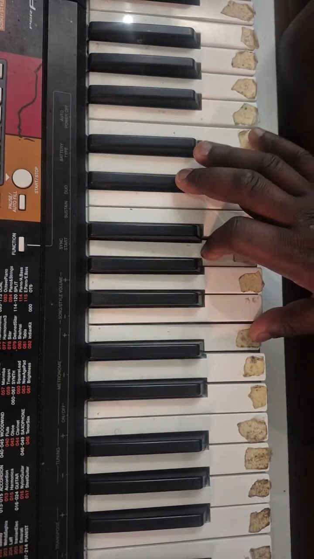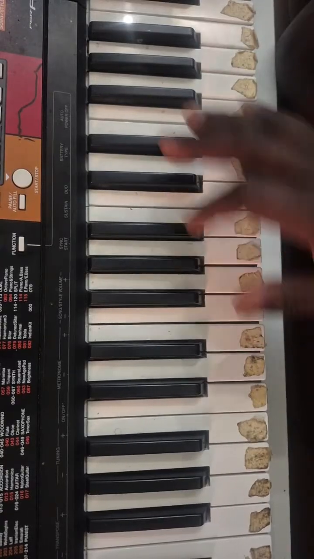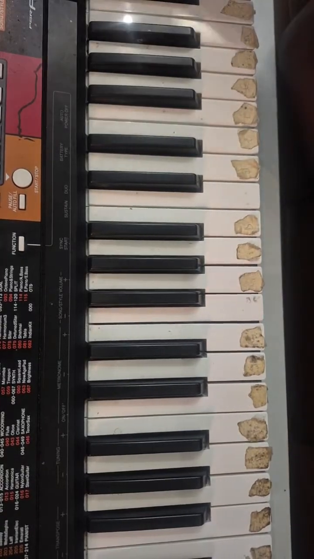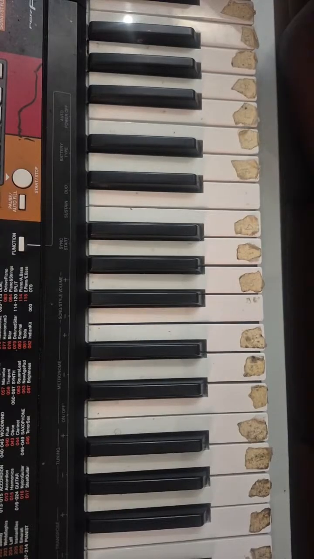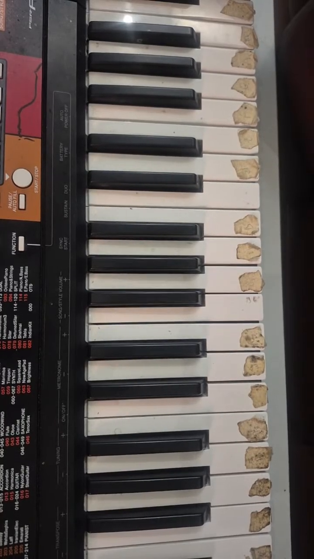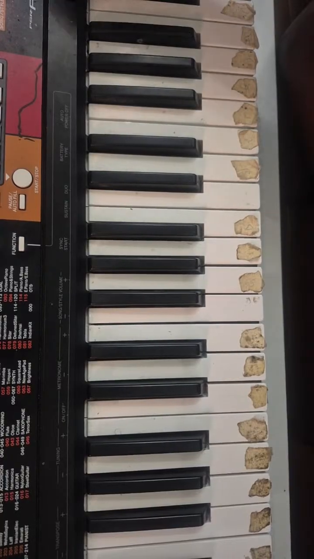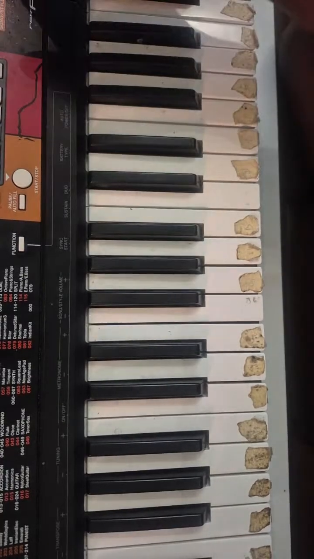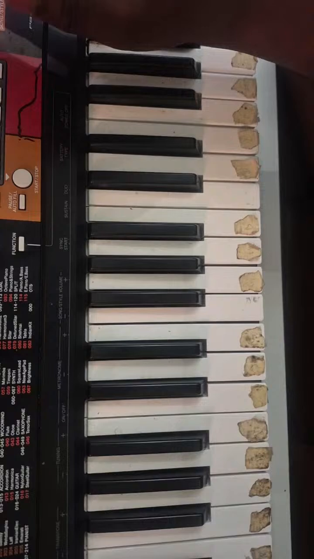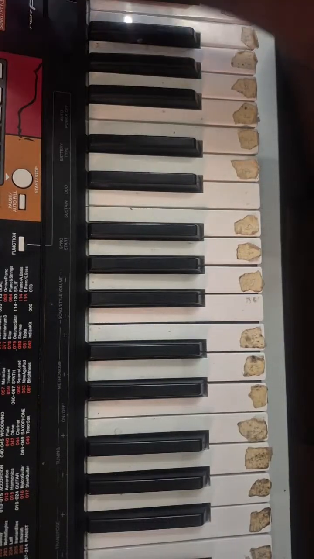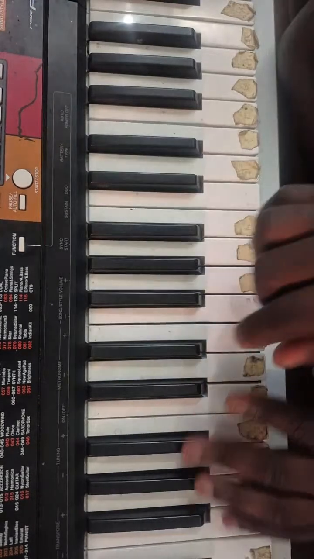You're playing the same thing, but it's just to make it sound different. Because if you're going out, you don't want to wear the same clothes, the same shirt, or the same shoe over and over again. You want to add a bit of style. That is just what this does.